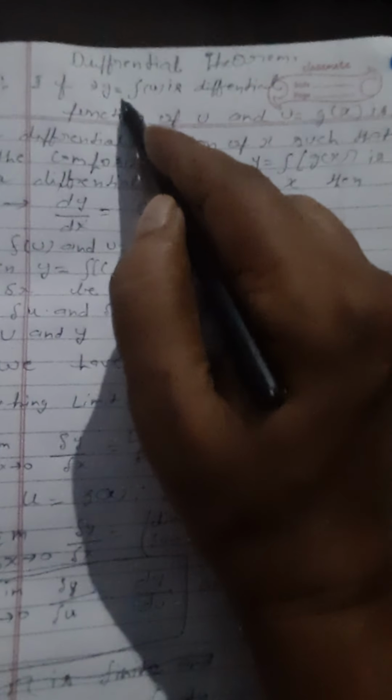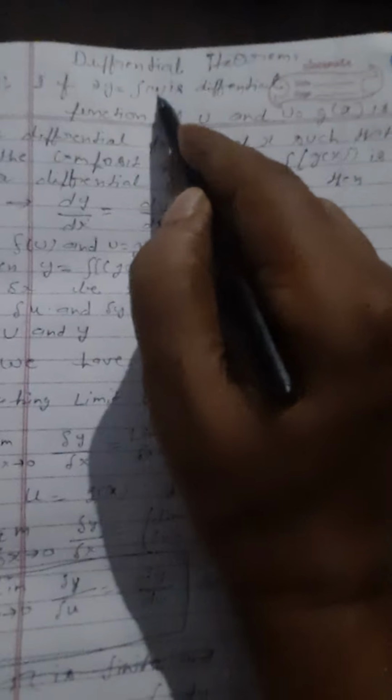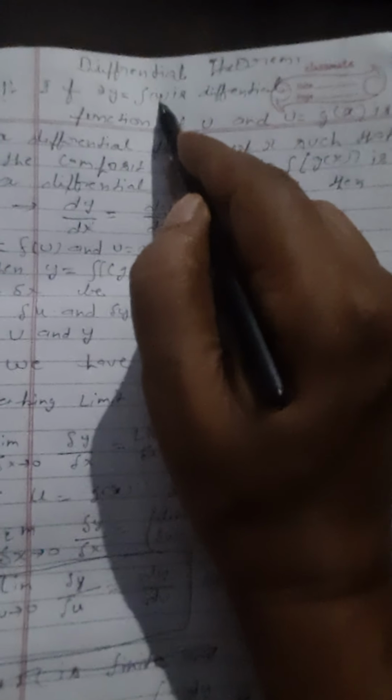If f is a function such that y is equal to f(u), that means y is a function of u.